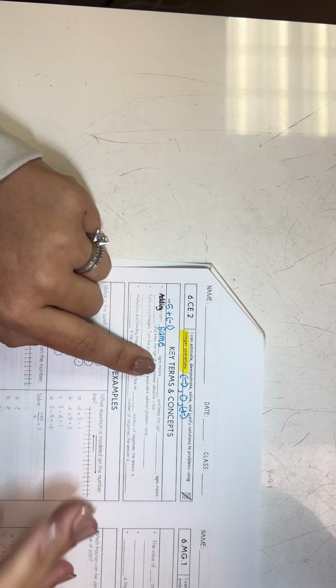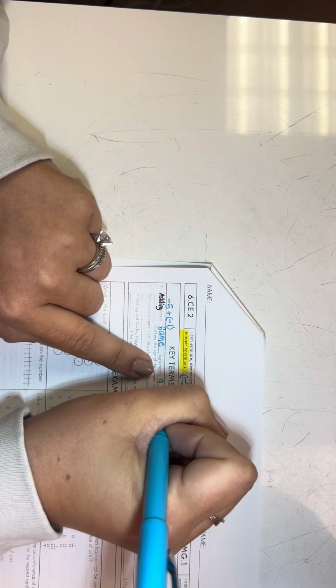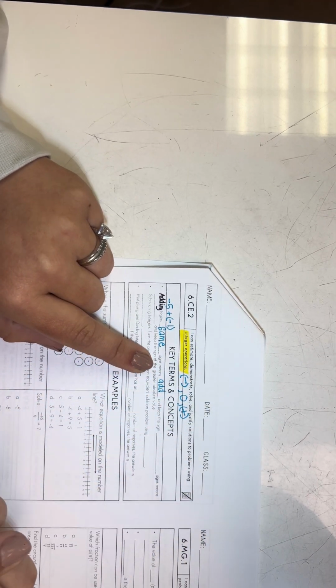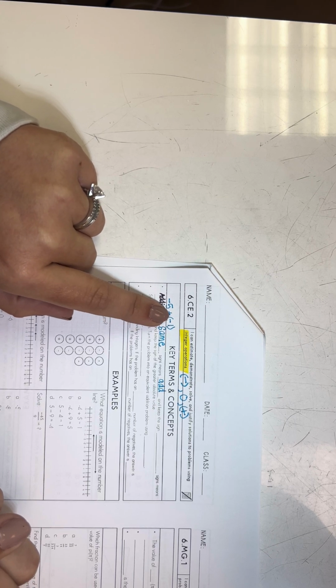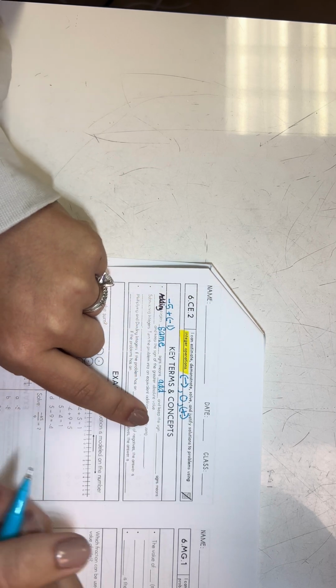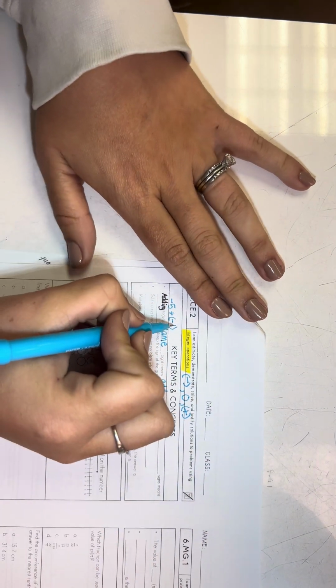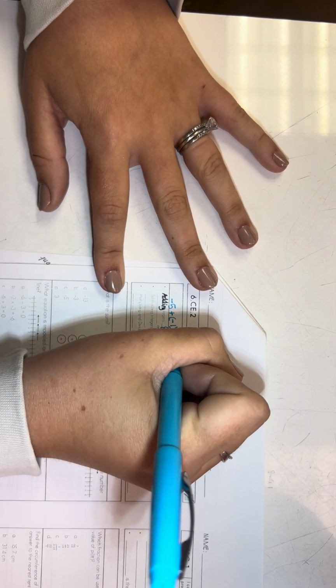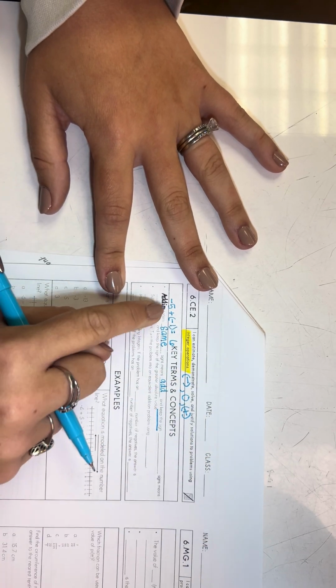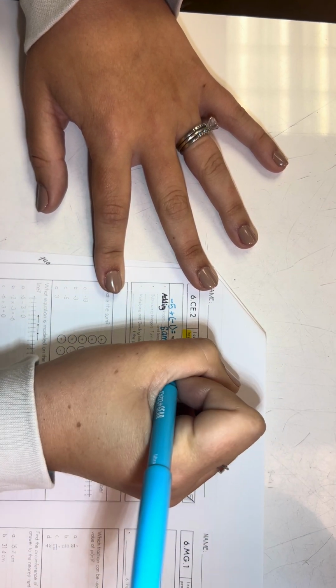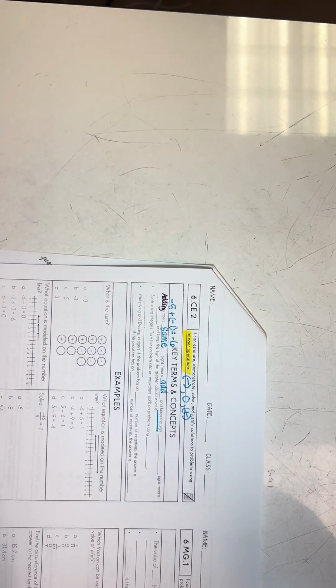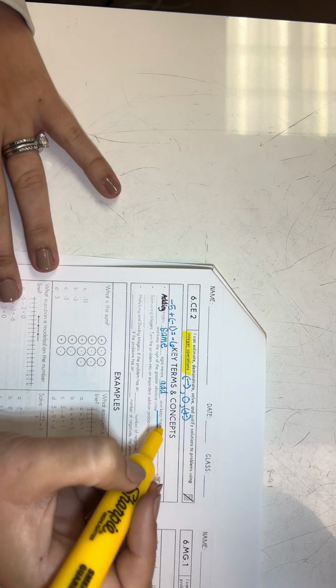That means we add these two numbers together, and then we keep the sign. So what's 5 plus 1? 6. And what type of numbers are these? Negative. So your answer would be -6. If they're both negatives, you add and you keep the sign.